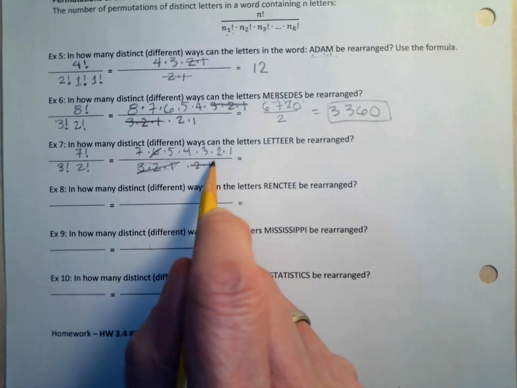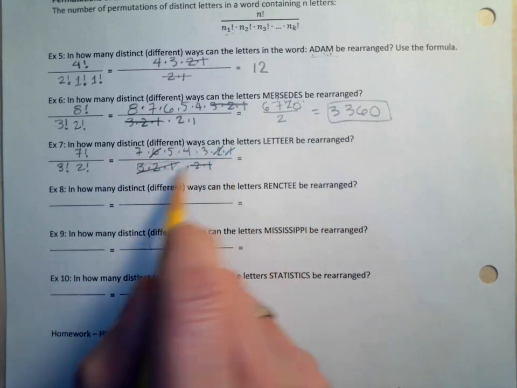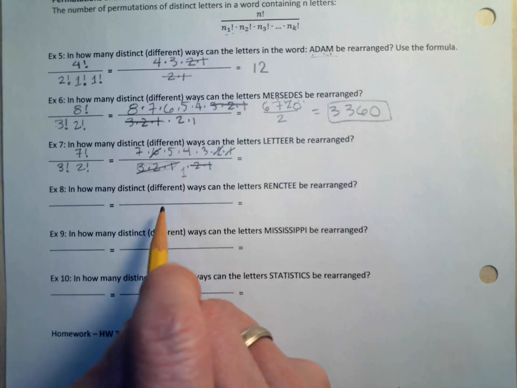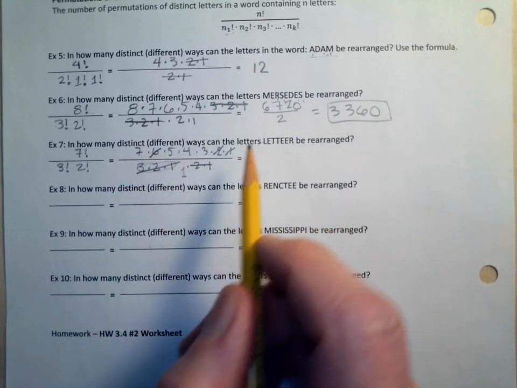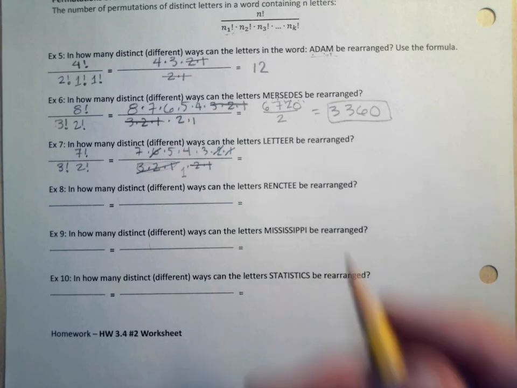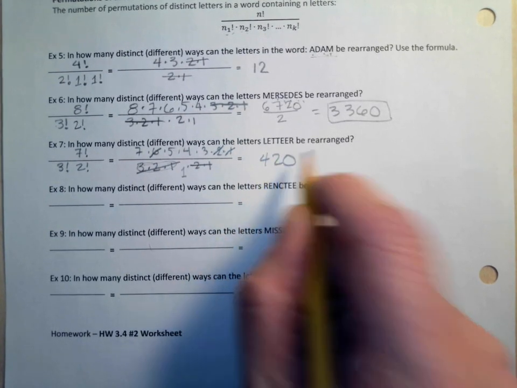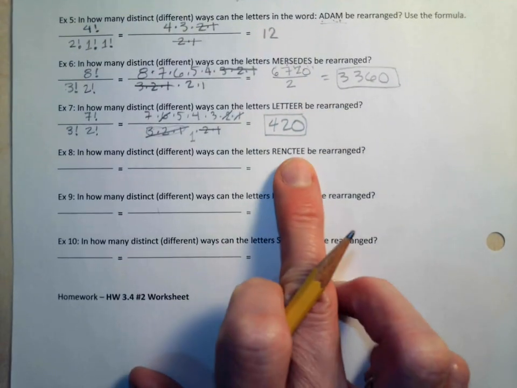I could cancel the 2, 1 with the 2, and well, with the 1, right? And then just multiply together what's left. The bottom is all turned into a 1, and then multiply what I didn't cancel. Or you could just multiply everything together and divide by everything that's on the bottom. So, I mean, it doesn't really matter how you want to do it. Okay, 7 times 5 times 4 times 3. I get 420. Okay? All right, try number 8.